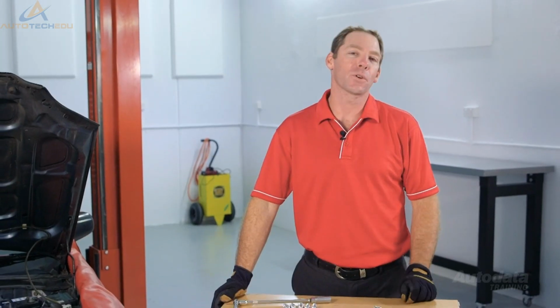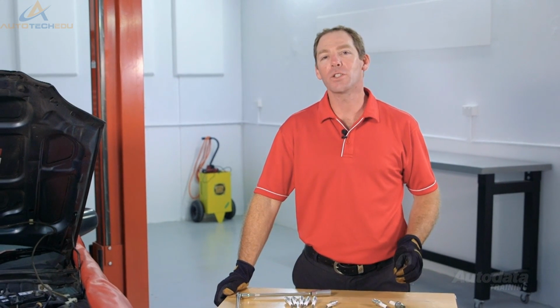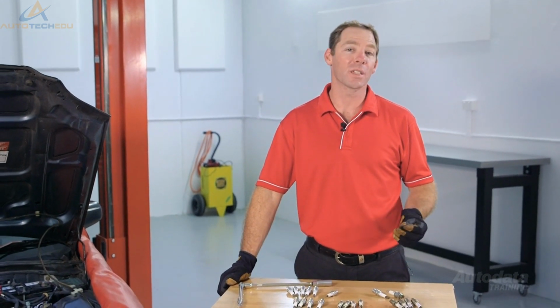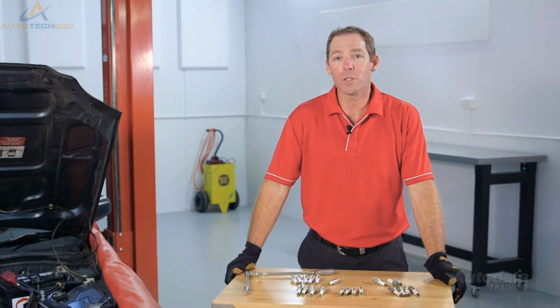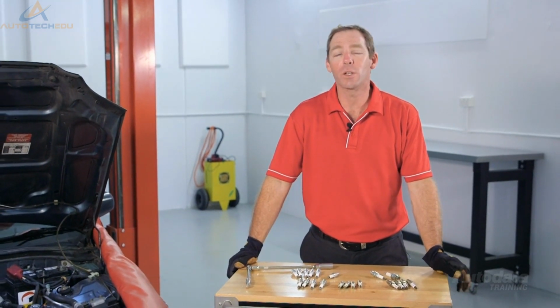Modern engines and electronic systems rely on technicians making the right choice when selecting and installing spark plugs. Understanding these basic principles will make that choice a little bit easier.